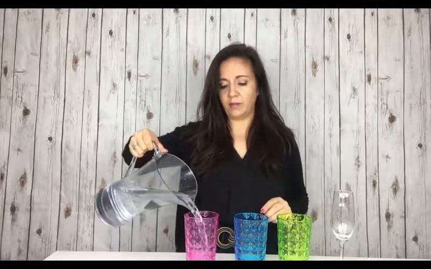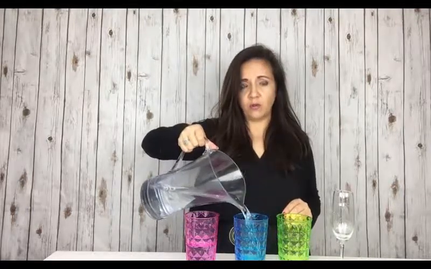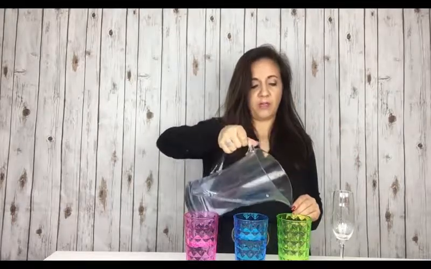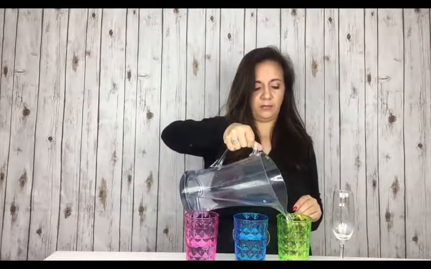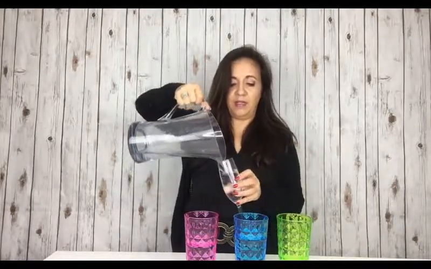So the water in this jug represents your sales, the pink tumbler represents your costs of sales, the blue tumbler represents your fixed costs or your overheads, the green tumbler represents your payments to HMRC, and the champagne flute represents the money that you've got after you've paid for everything, basically the money for you to live on.